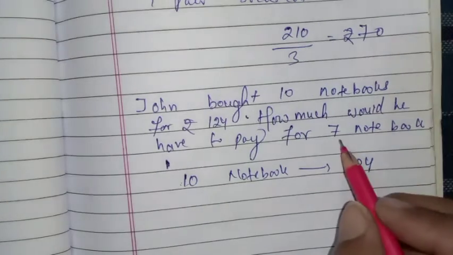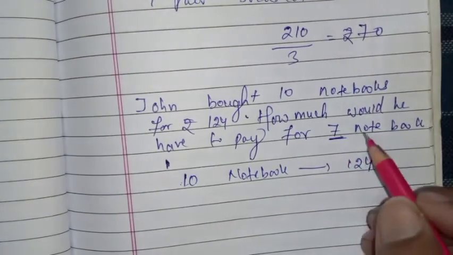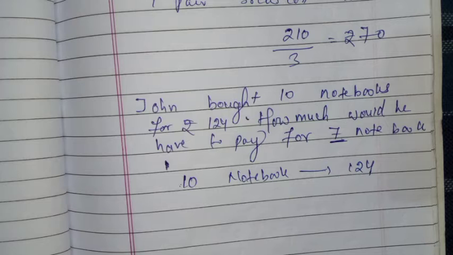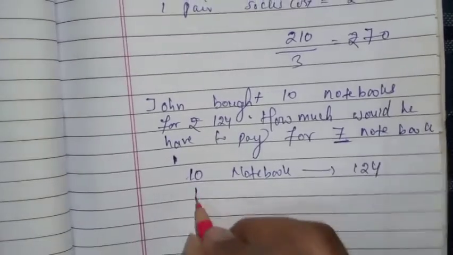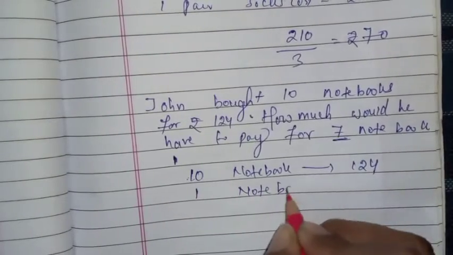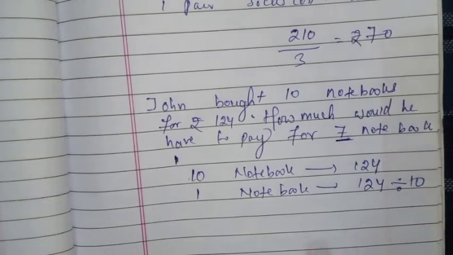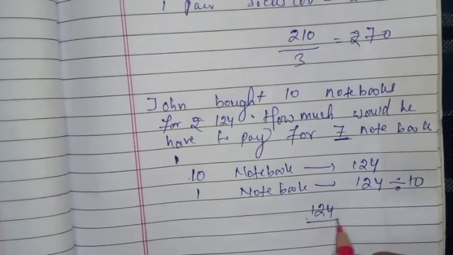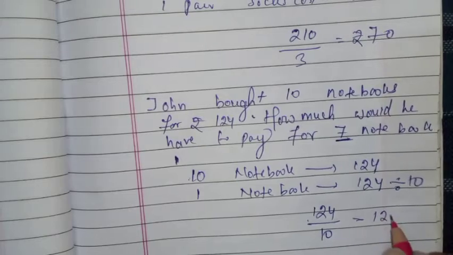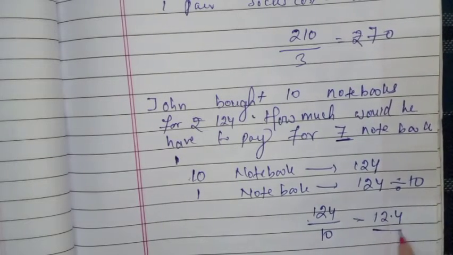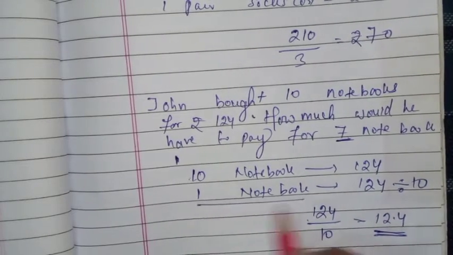Now see, we have to find the cost of 7, which is more than 1. Whenever the question asks you to find the cost of more than one article, first find the cost of one article. One notebook costs 124 divided by 10, that is 12.4. This is the cost of one notebook.